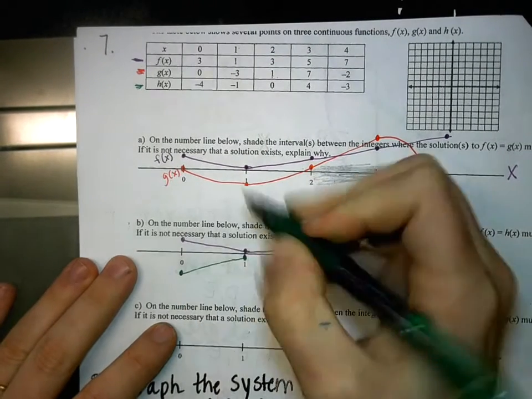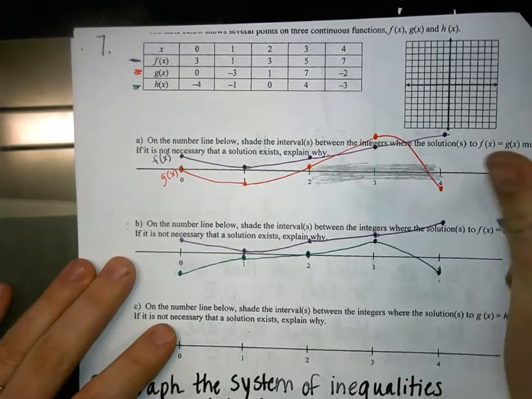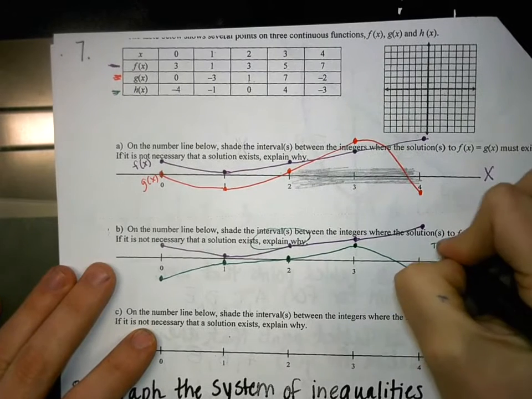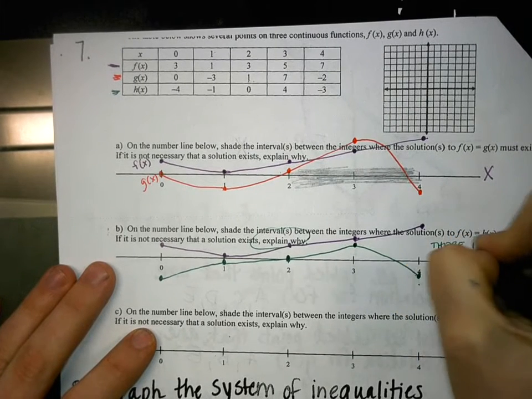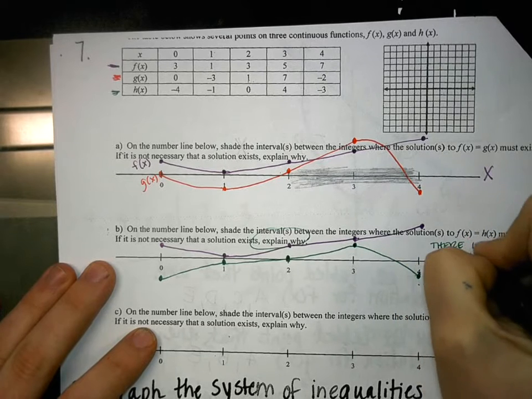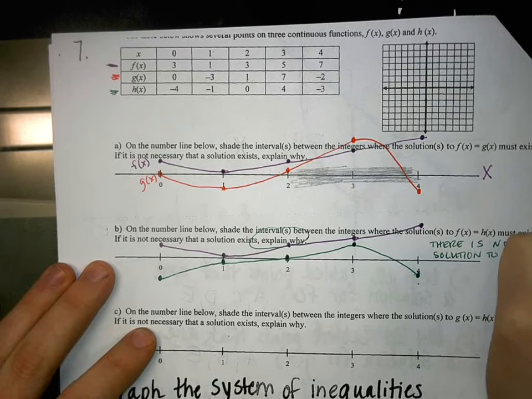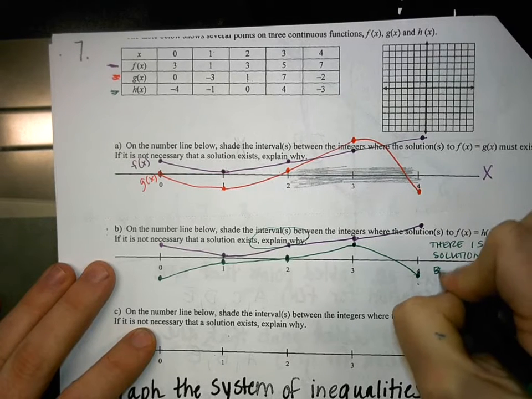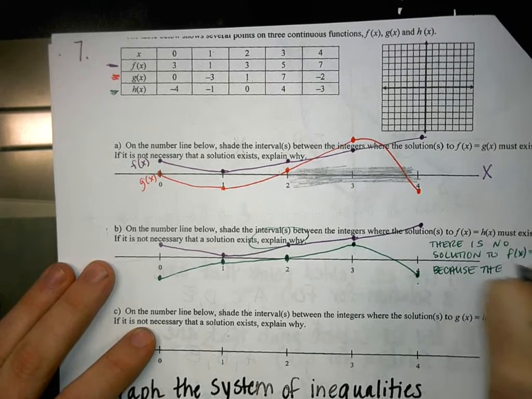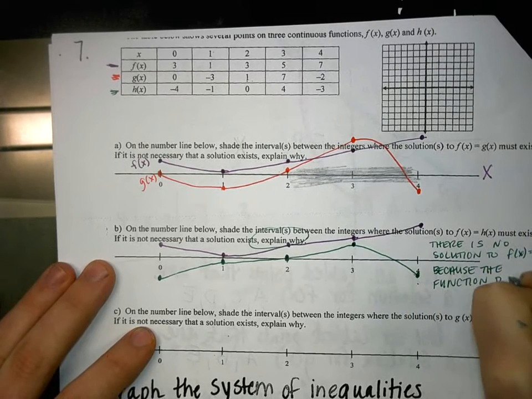So you'll see that these two functions do not cross, and you want to explain why. So there is no solution to f of x equals h of x because the functions do not intersect.